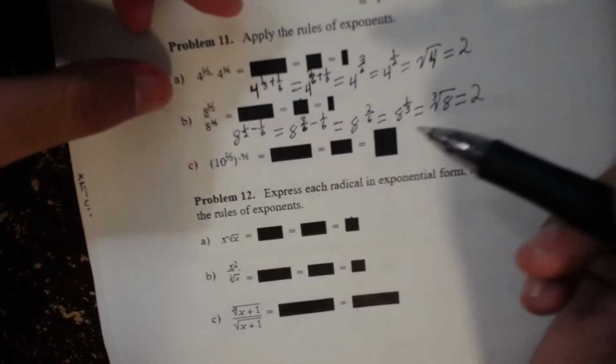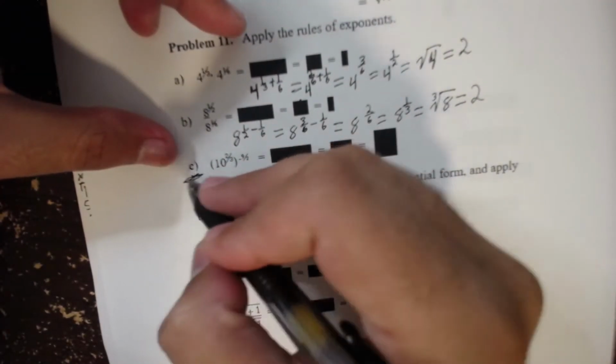Oh, I should. Okay, I'm going to let you guys do this problem. I've got to make sure I give you guys problems. Okay, I'll give you guys this one. I'll do these two.